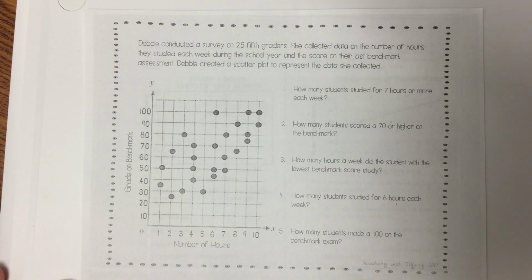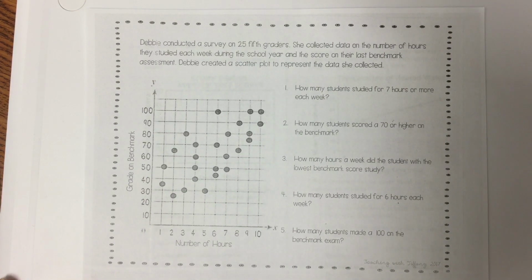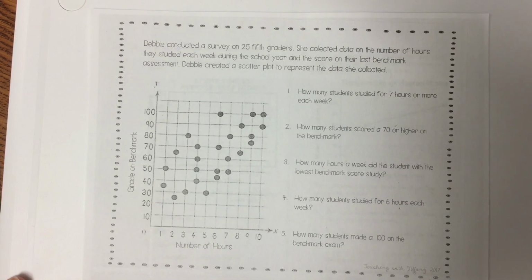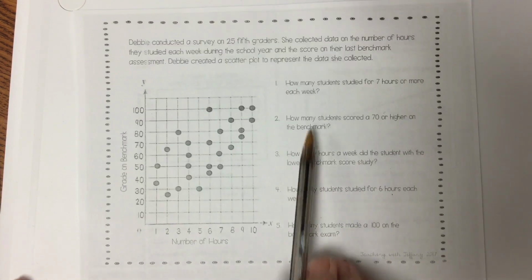Okay. All right, so what you're doing today, and I'm going to show you the questions. There's only 4 or 5 of them on this paper. It says, Debbie conducted a survey of 25 fifth grade students. She collected data on the number of hours they studied each week during the school year and the score of the last benchmark assessment. Debbie created a scatter plot to represent the data she collected. So you're going to look and you're going to answer these questions.